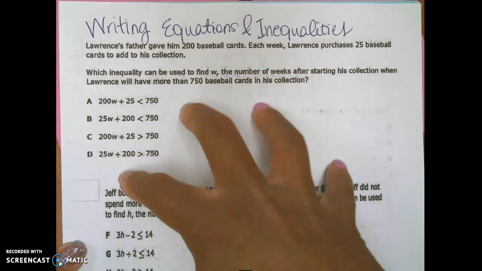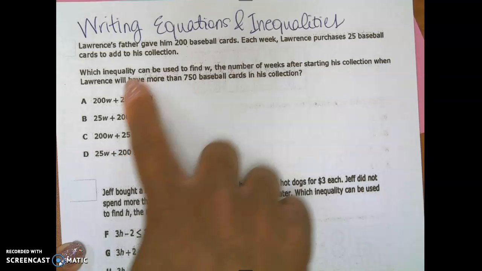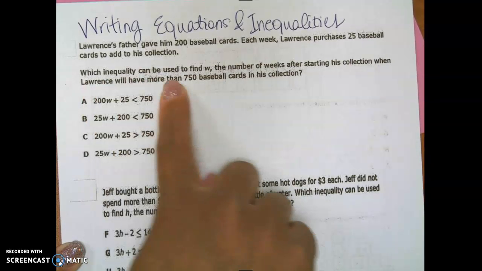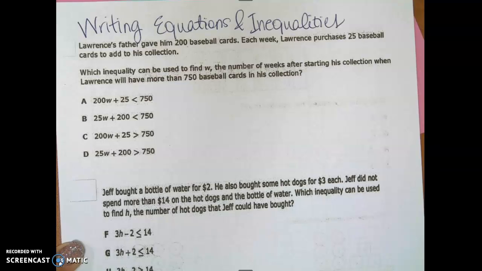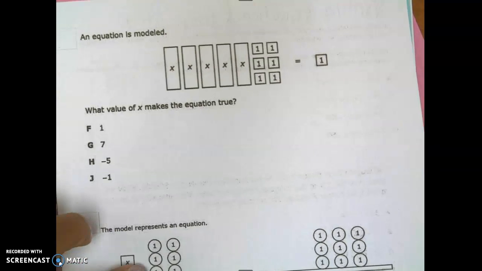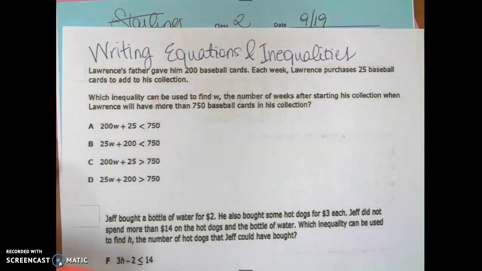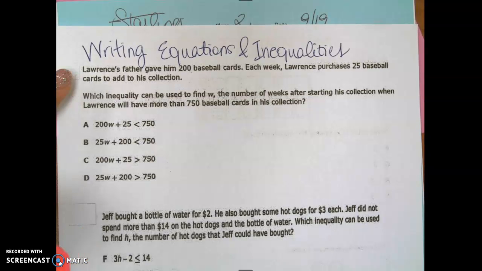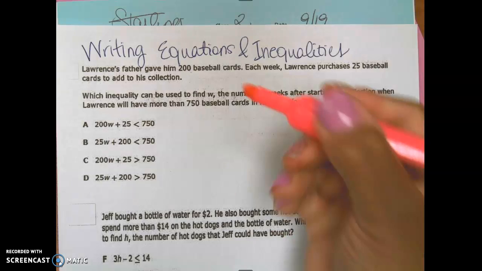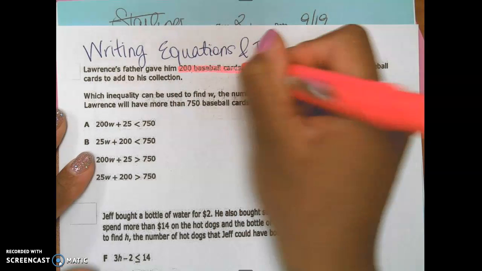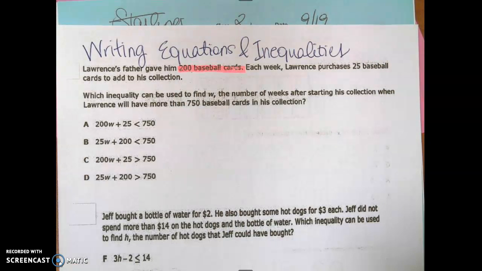1 on how to really dissect your word problems, and 2 on how to solve these specific kind of word problems, which inequality can match, and then on the back it's actually writing them from models. So we're going to start with Lawrence. Lawrence's father gave him 200 baseball cards. Now I have my highlighter. You are welcome to use your pencil to underline or circle, but highlighters help me, so feel free to use them. If you don't have them, please let me know and I'll provide you with one in class.